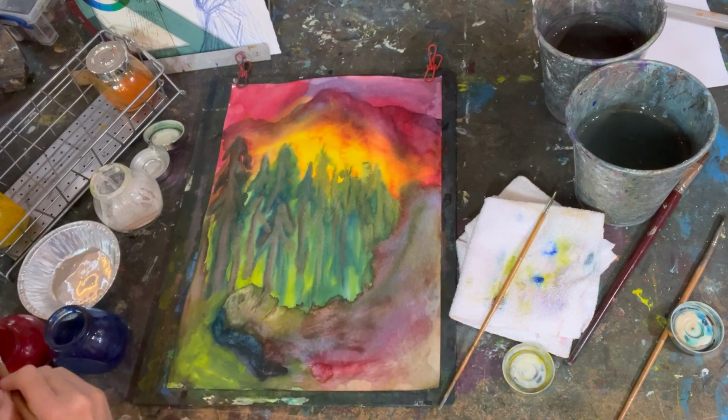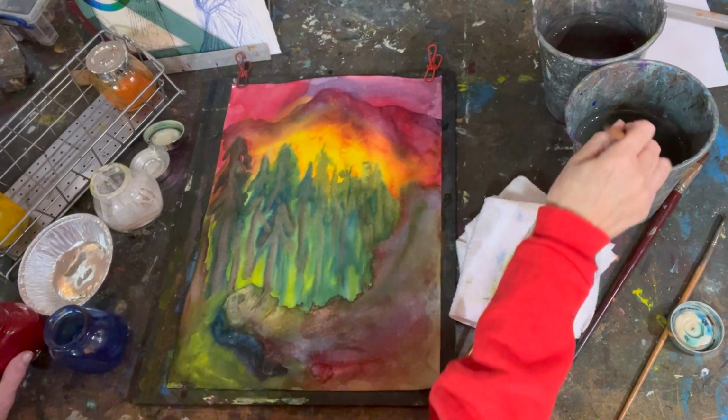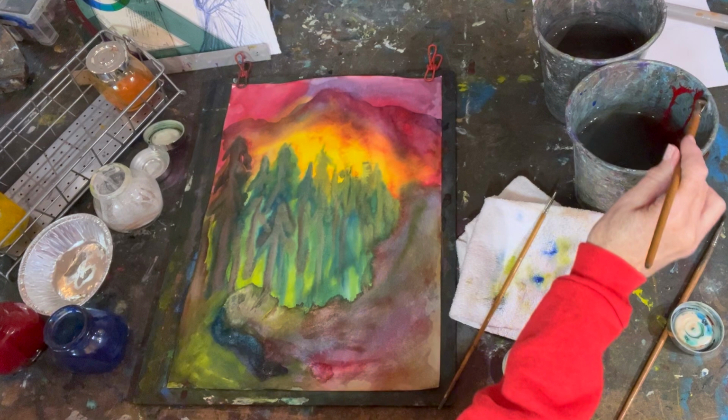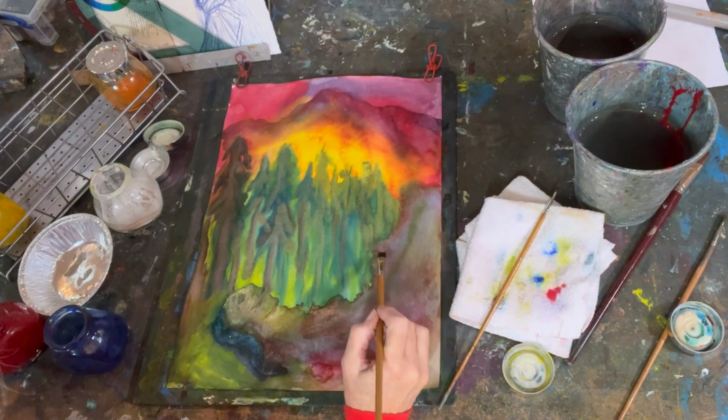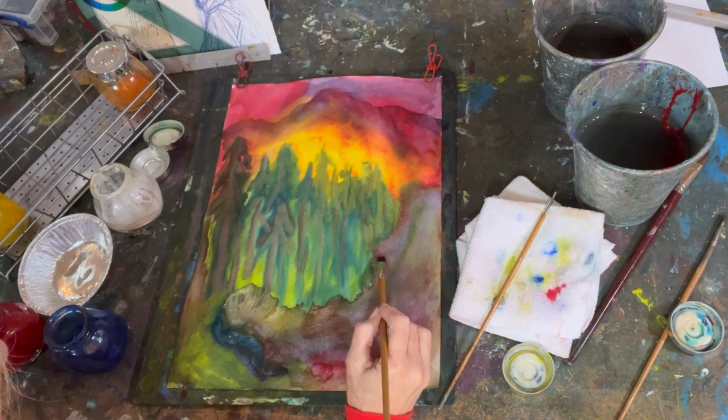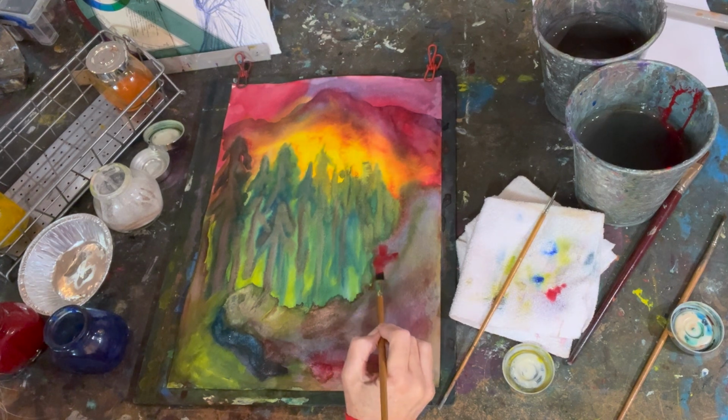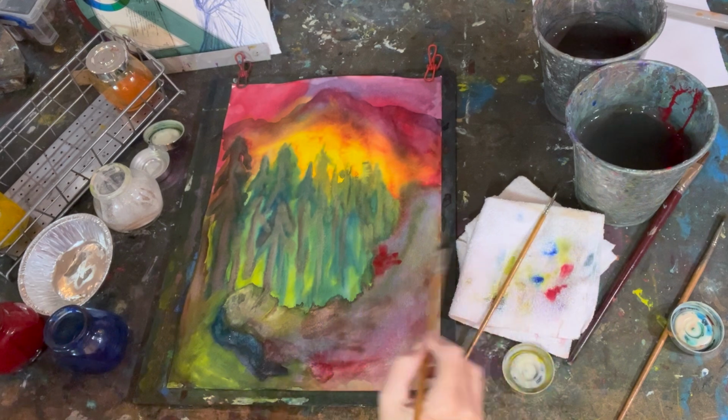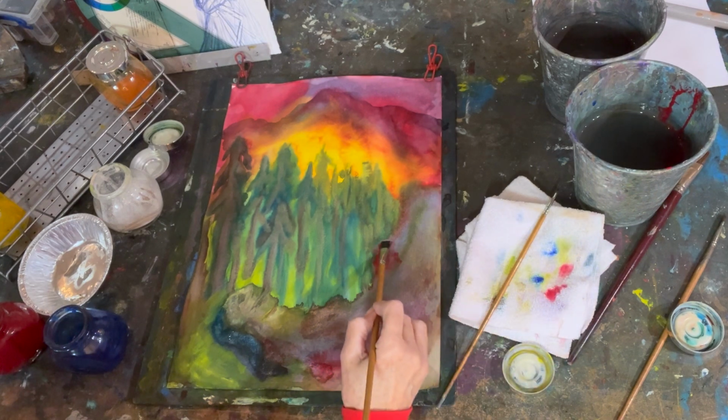I can't just ignore this side of the painting, any side of the painting. So maybe I'll come back in here where I sort of thought there was a cliff-like quality.